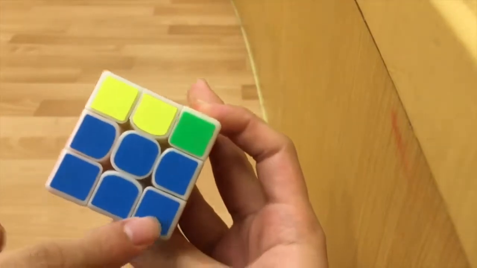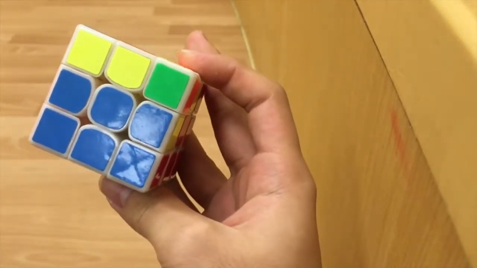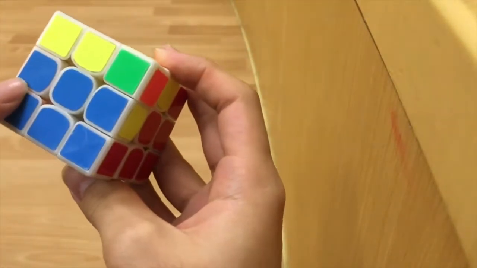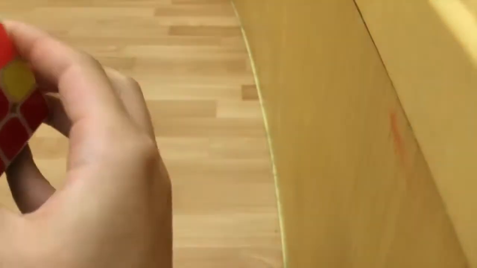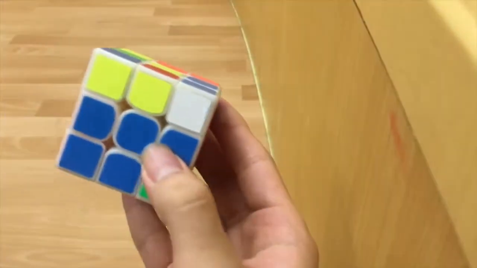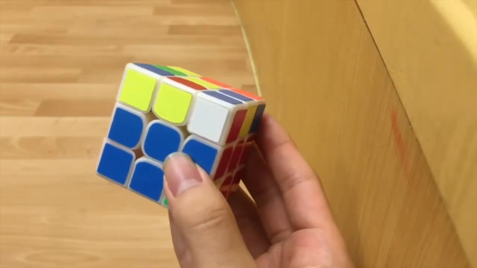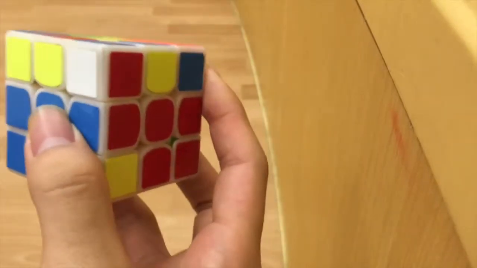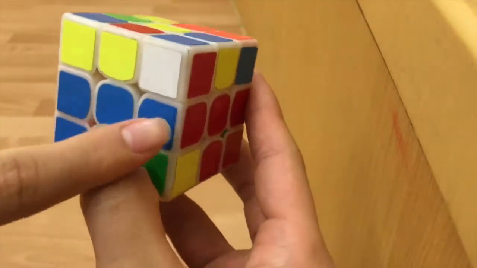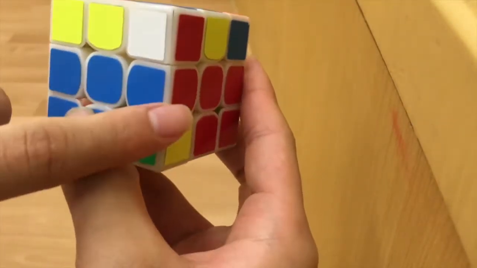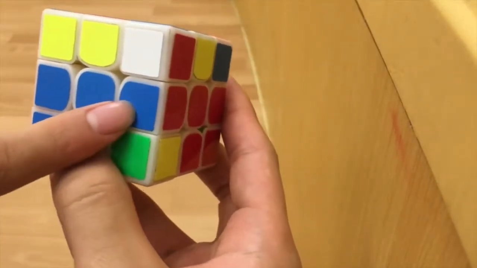And in the first layer, the only thing we need to do is just to put this corner in the right position. But since we are now already in the second layer process, how about paying some more attention to other things? For example, we're in the second layer, so we can pay a little attention to this layer.